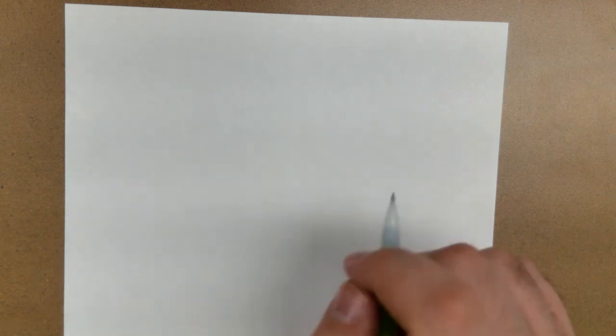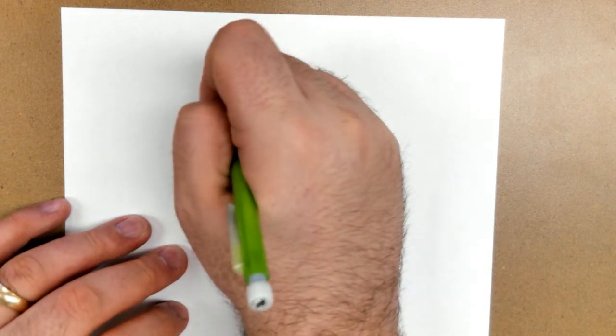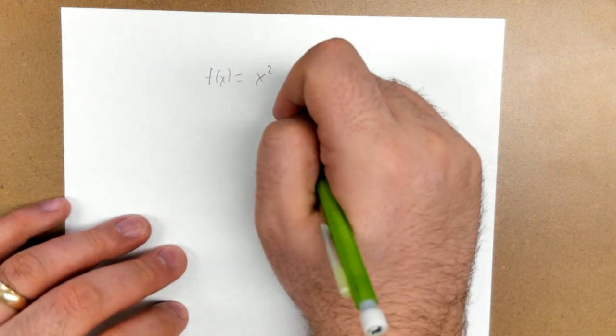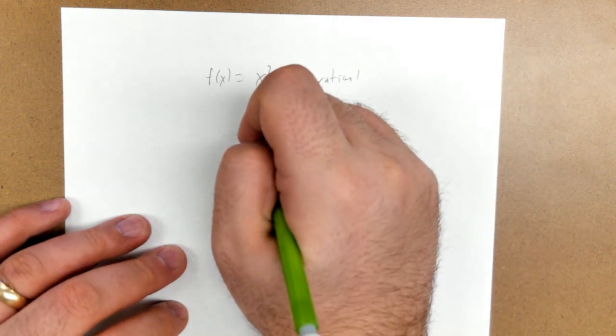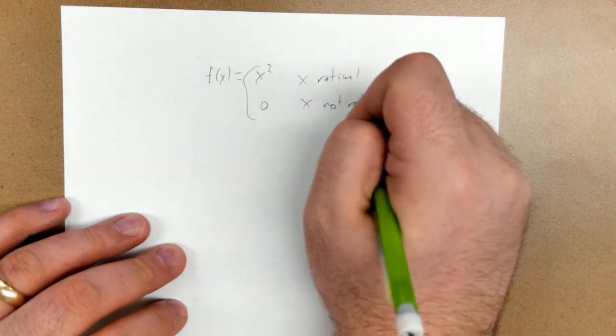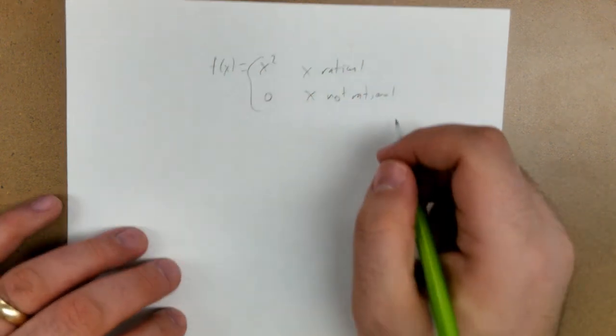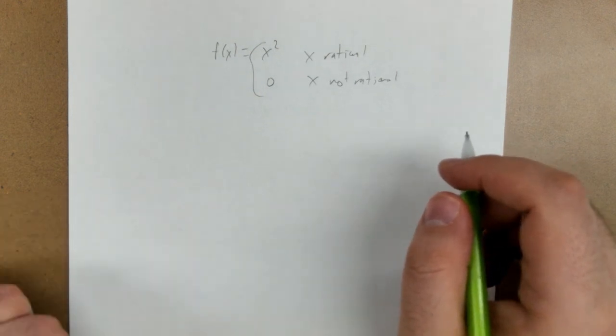And I think the last one is 11. And we want to now say that we're going to use x squared on the rationals. Common trick here. And it's 0 if x is not rational. I should have written irrational, but that's okay. And it says prove f is continuous at exactly one point, namely x equals 0.